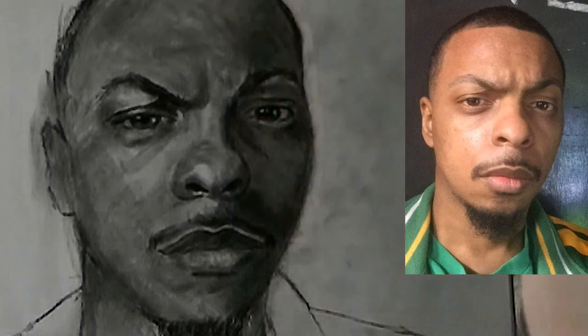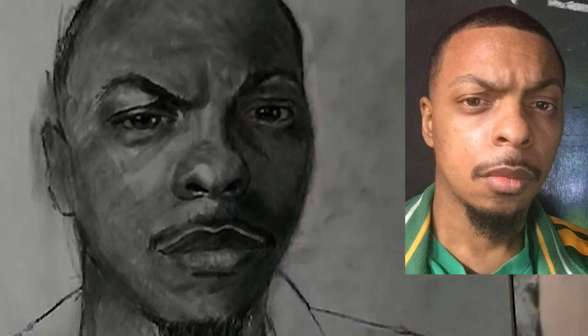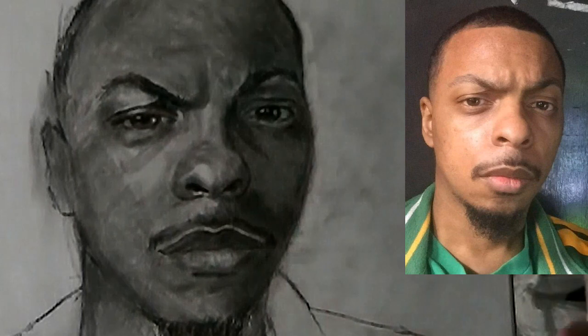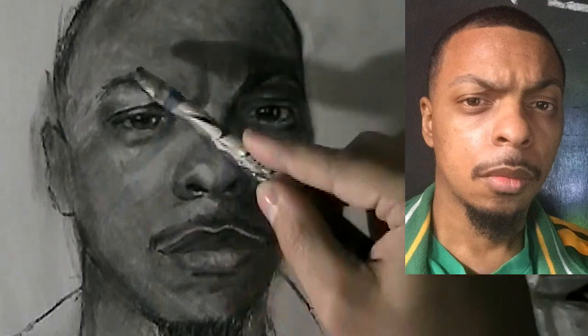What else should I notice here? I guess what we've already touched on before, smoothing out the drawing. If I look on this side of the face, it's a little bit streaky. You can see the streaks.